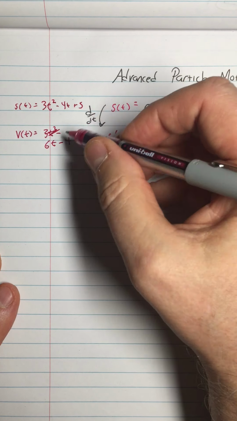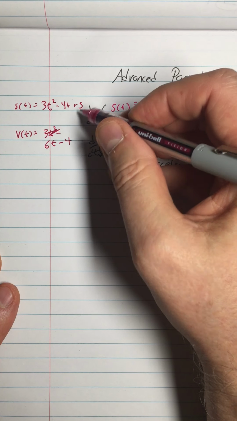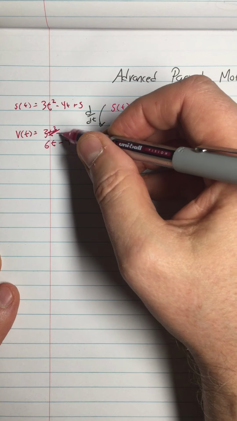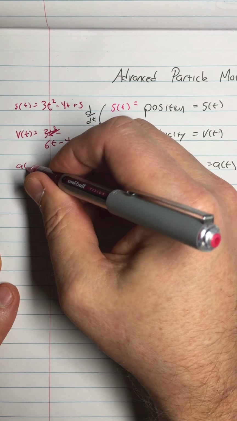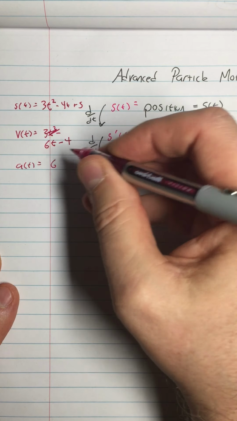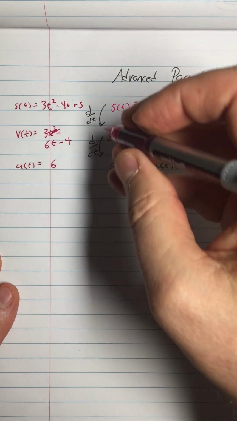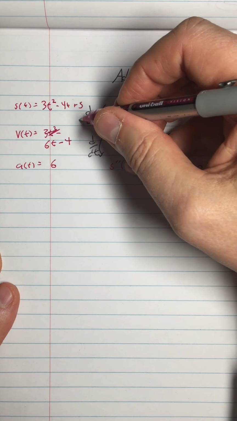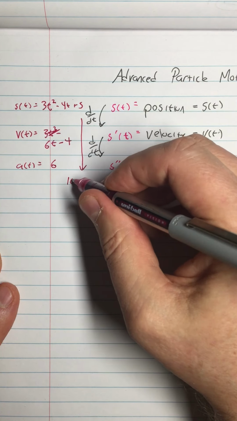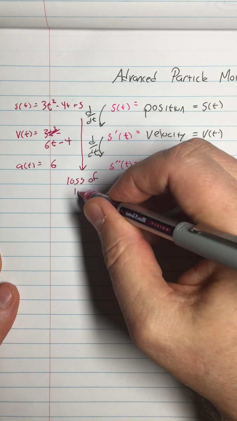Yeah, all right. So what happened here is I lost some information, like the 5 is gone. So I've lost that as I go down because the derivative of 5 was 0. And then the acceleration is just 6. So now I've also lost the 4. So as I'm going down this ladder, there's a loss of information as I go down.